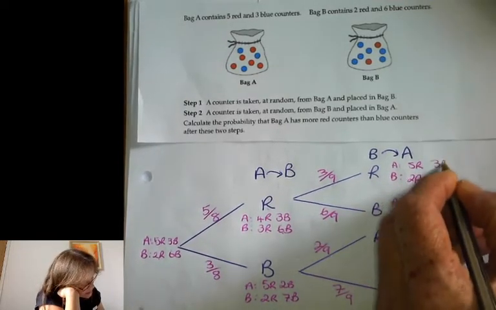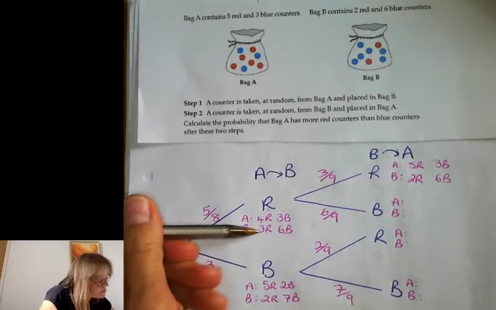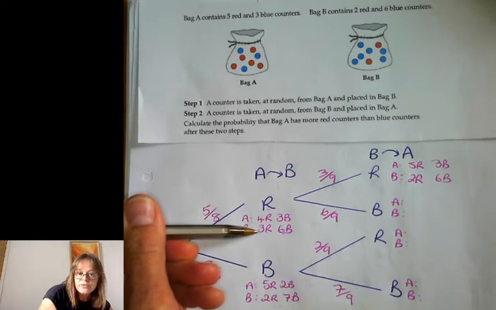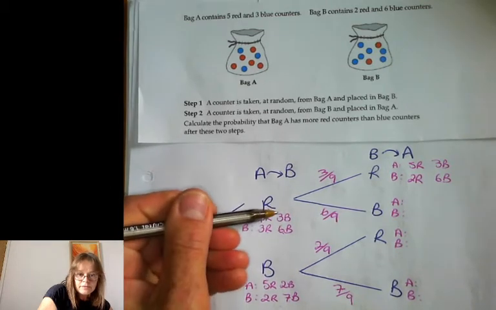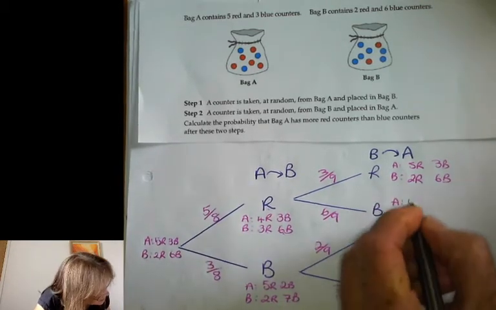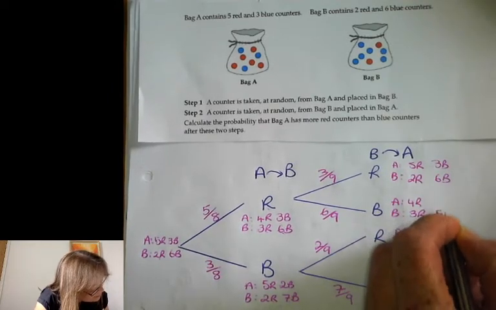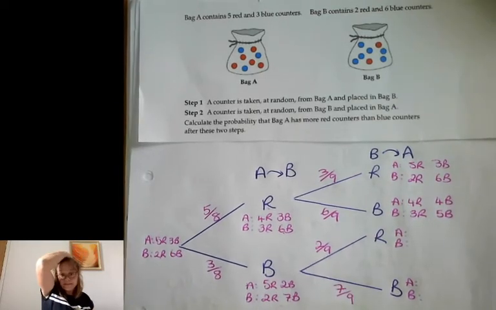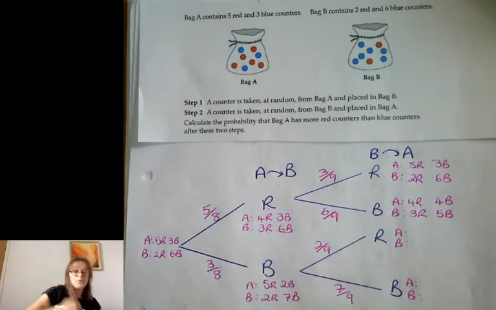And the number of blues didn't change because that's still as it is. If, however, I moved a blue from here to here, then the number of reds doesn't change, so 4 reds and 3 reds. But now there are 5 blues left in bag B because one of them's moved back into bag A. So I've moved one of these into here, hence I've got 5 and 4.